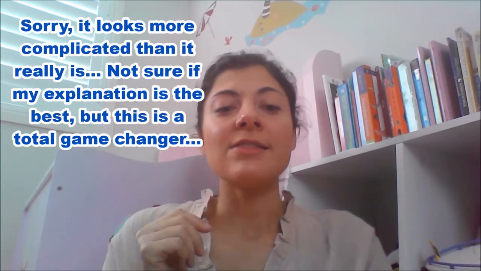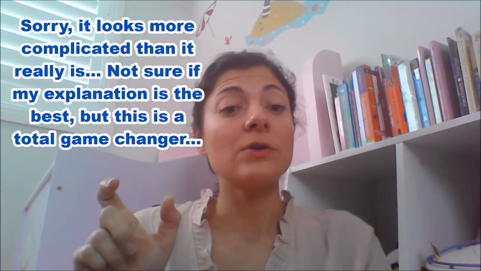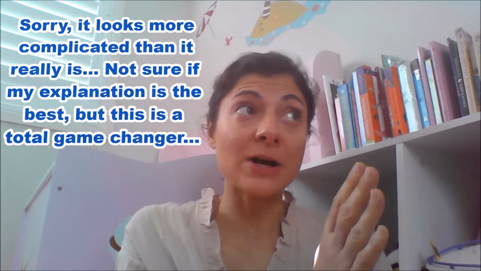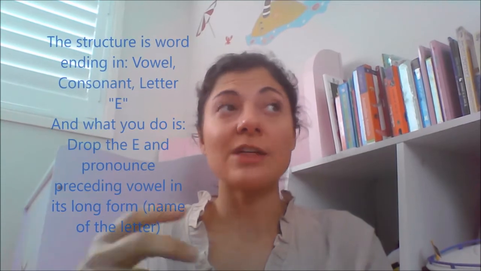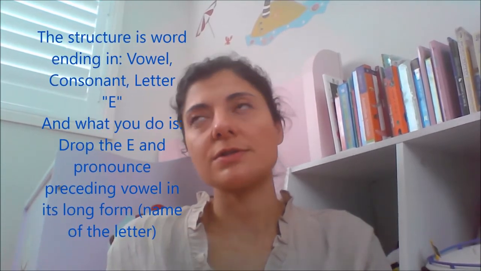For instance, with my daughter, it was a game changer when I taught her that when you have a word ending in E, the vowel E, you normally just drop the sound of the E, and that if you look at the word and you find the ending structure vowel consonant E, then you use the vowel sound for the preceding vowel in its long form. Long form is basically the name of the letter.